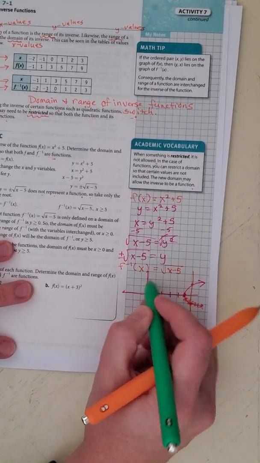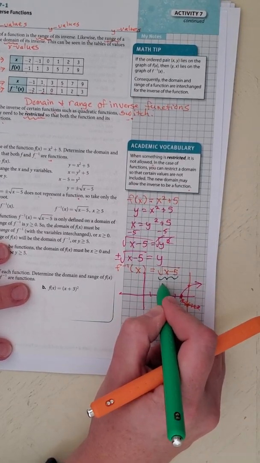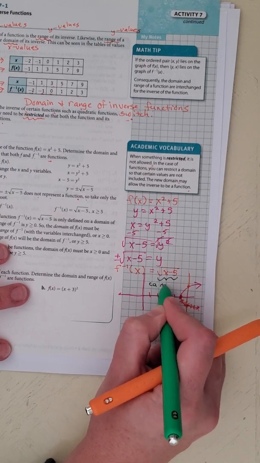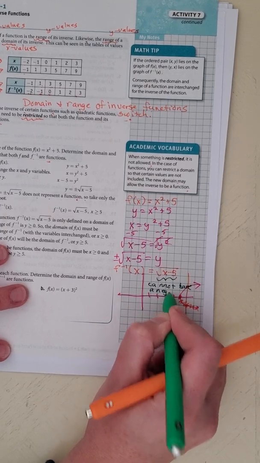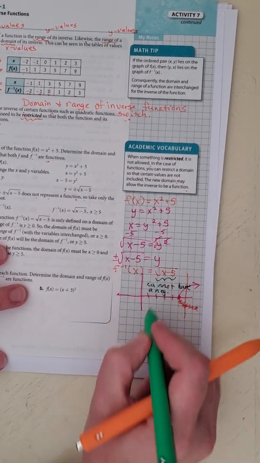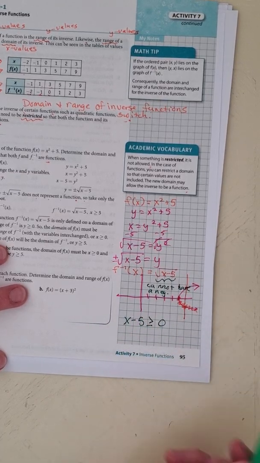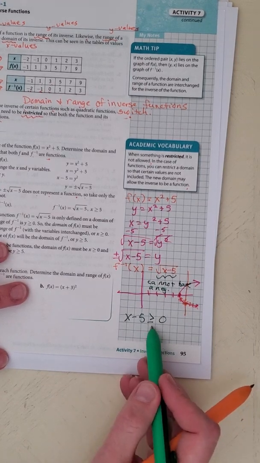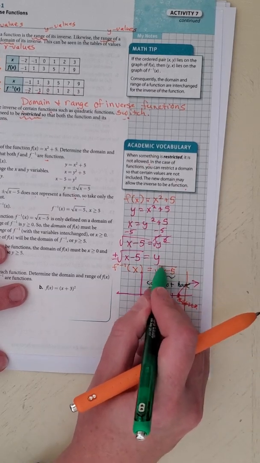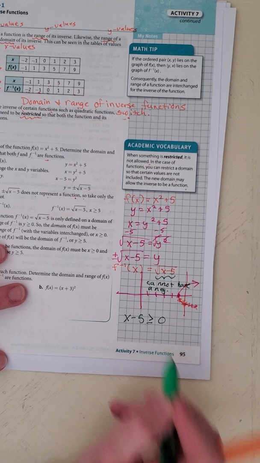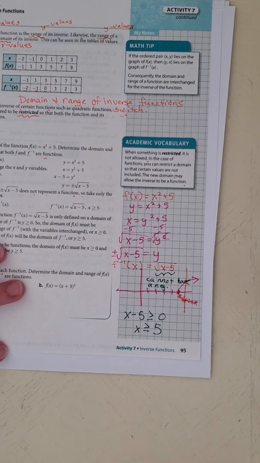So we have this function, and to have a real value, we cannot have a negative under the radical. So we're going to take what's under the radical, which is x minus 5, and say that has to be greater than or equal to 0. We can have a 0 under the radical, but we cannot have a negative. So to find the restrictions on this domain, because there's a radical, we set the radical greater than or equal to 0 and solve for x. So I get x has to be greater than or equal to 5.